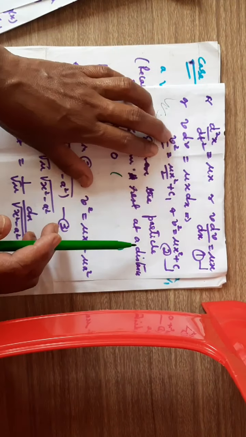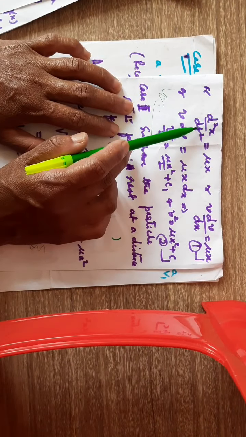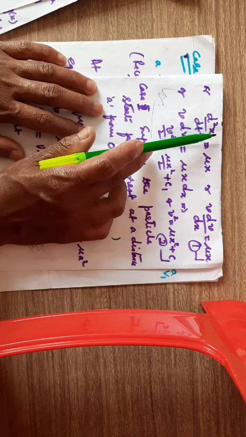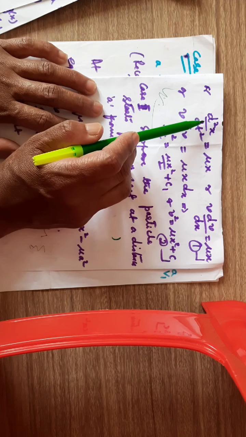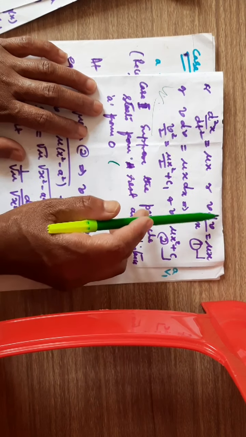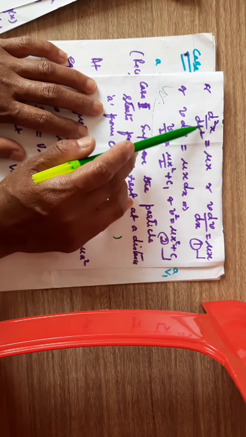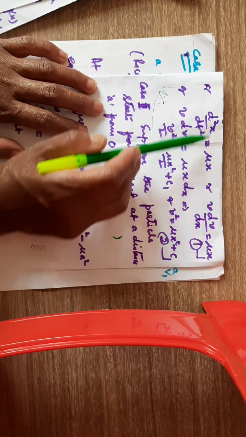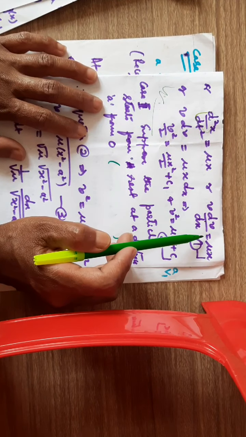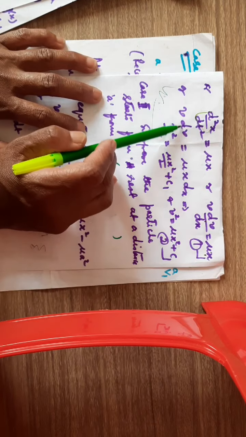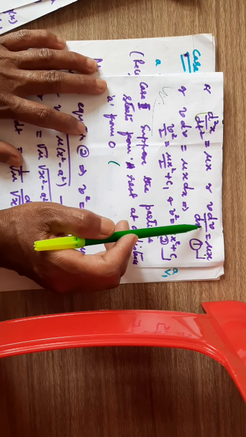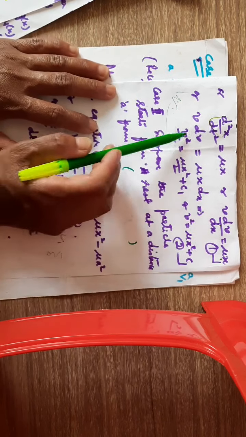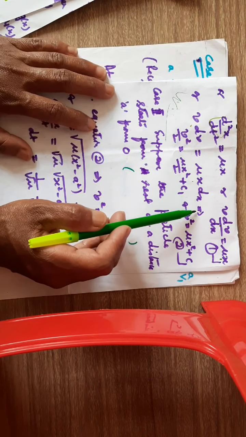Now simplify, m can be cancelled, then you'll get d²x/dt² = mu x. But we know that d²x/dt² is the same as v dv/dx. This is the expression for acceleration. So you replace this by v dv/dx, which is equal to mu x. Now by the method of separation of variables, you can transfer this dx to that side, then you'll get v dv = mu x dx.